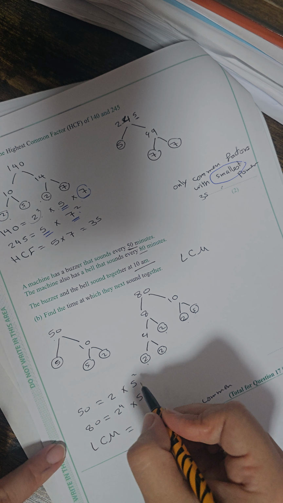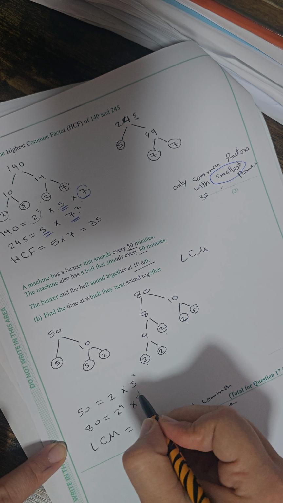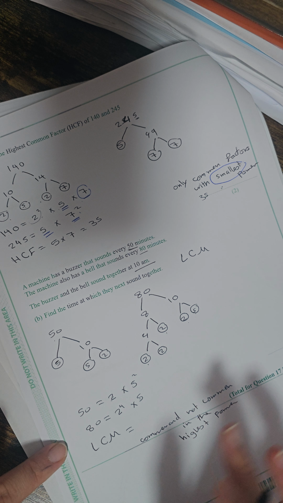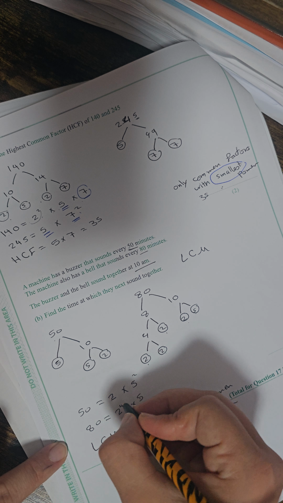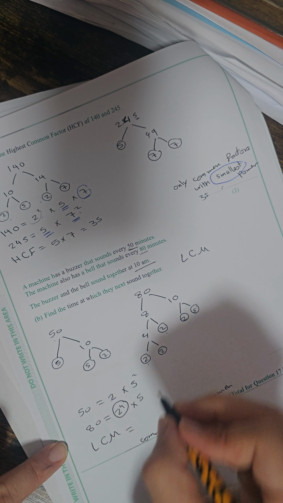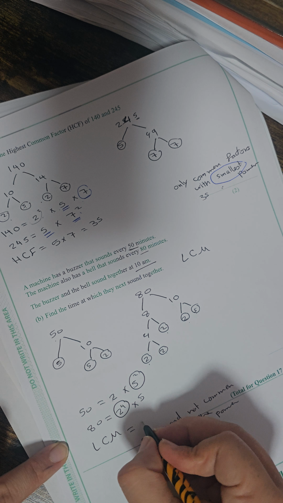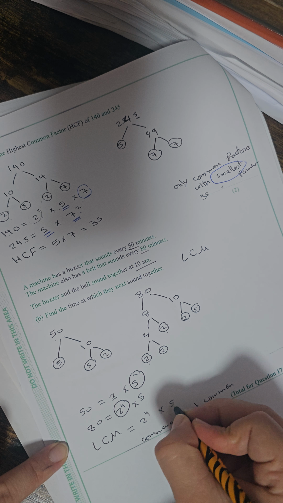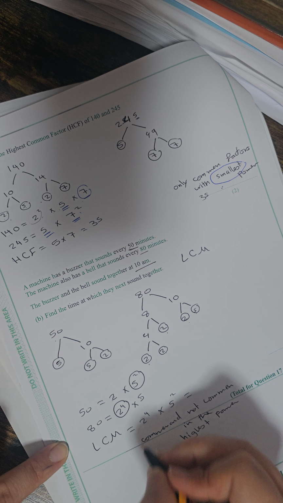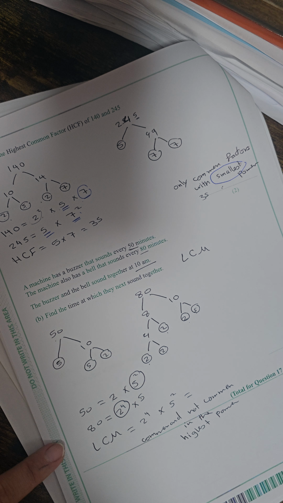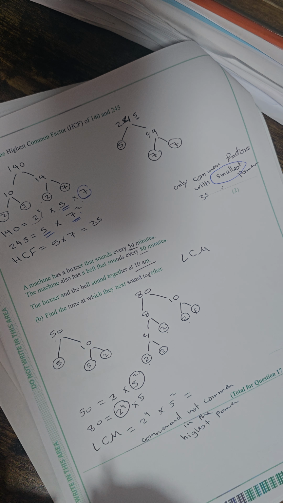So the common is 2 in both of them, and 5 in both of them. We don't have any not common. But in the highest power, so I have to take 2 to the power of 4 and 5 to the power of 2. 2 to the power of 4 times 5 to the power of 2. What is 2 to the power of 4? A lot of students write here 8, which is wrong.